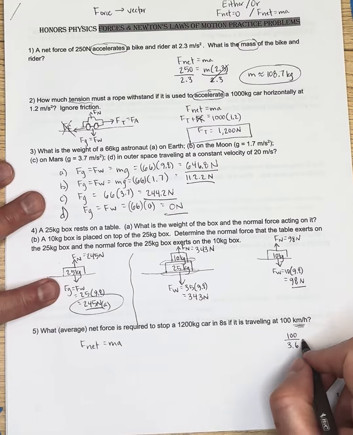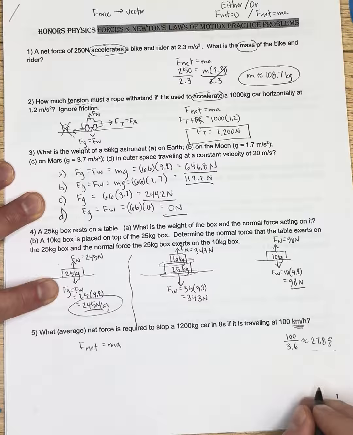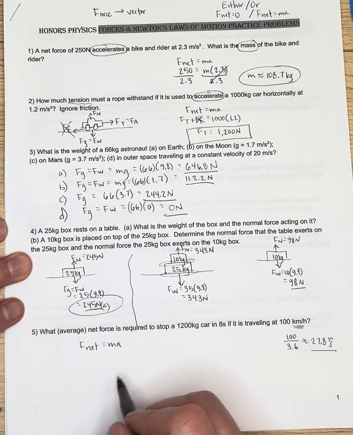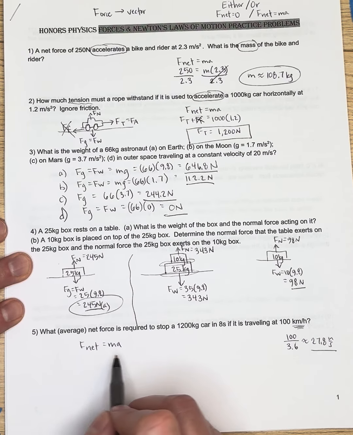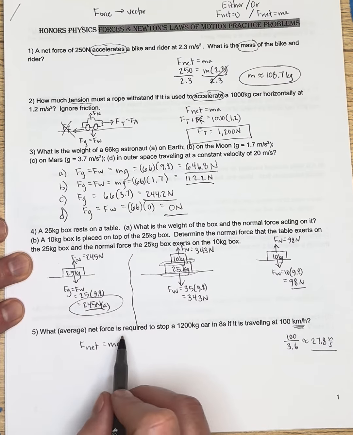So that's about 27.8 meters per second. Okay, now let's take a look at what we're trying to do here. Let's jump right to our answer. What net force, so we're looking for this, is required to stop this car?